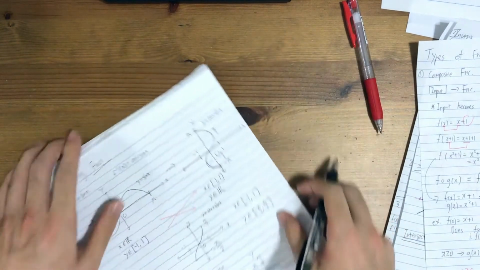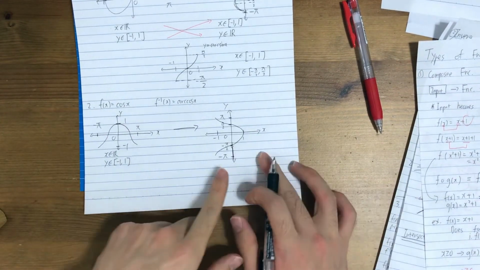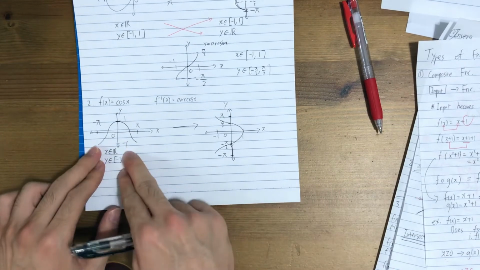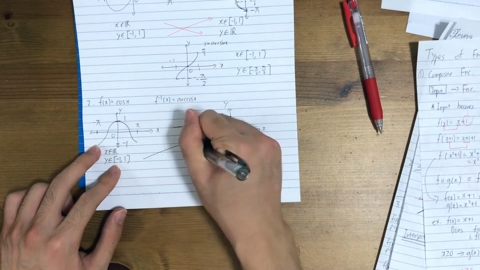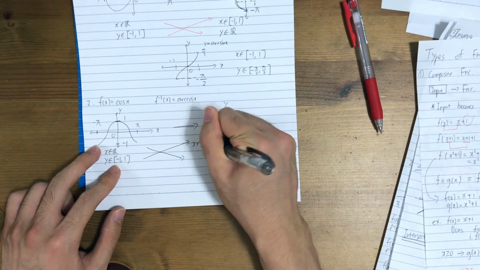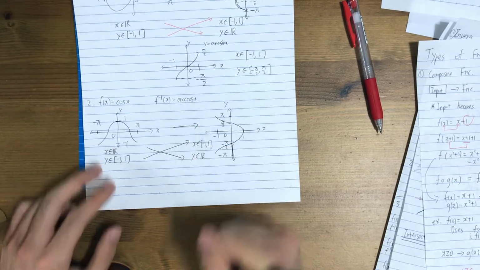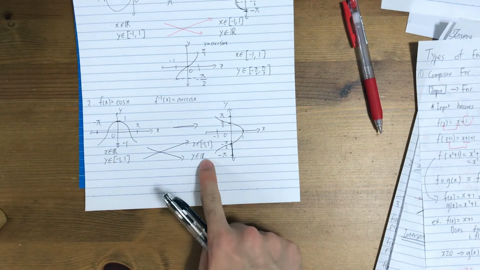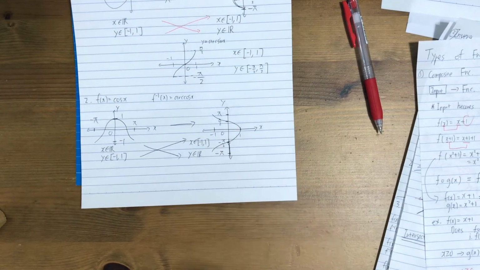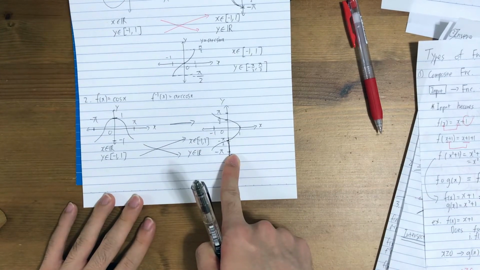So this is the graph of arc cosine. And again, this is not a function. So using this, the domain of arc cosine will be -1 to 1, and the range is all real numbers, and this is the main reason why it's not a function, right? So how do we make this into a function?